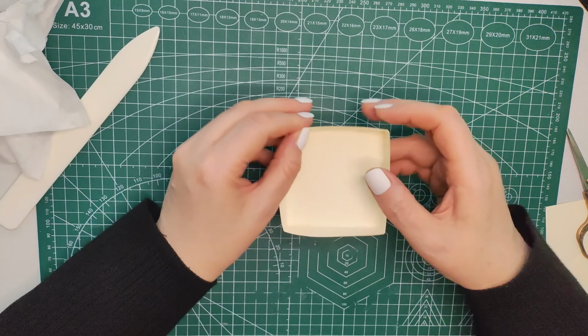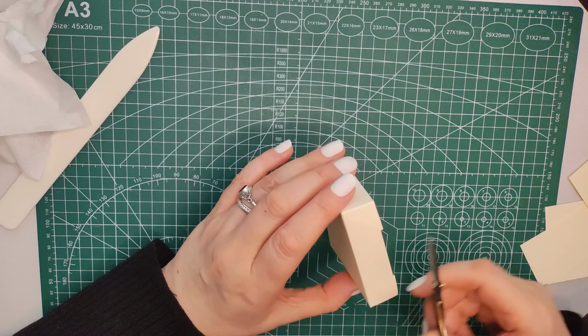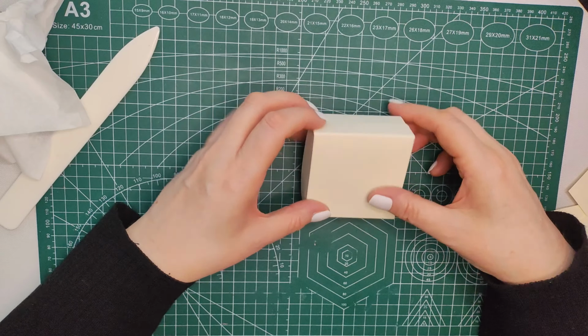Okay, this has all been done fairly quickly, so you can see there it's not quite right, but these bits can just be snipped off or whatever. But I just wanted to make sure that it fits, and it does.